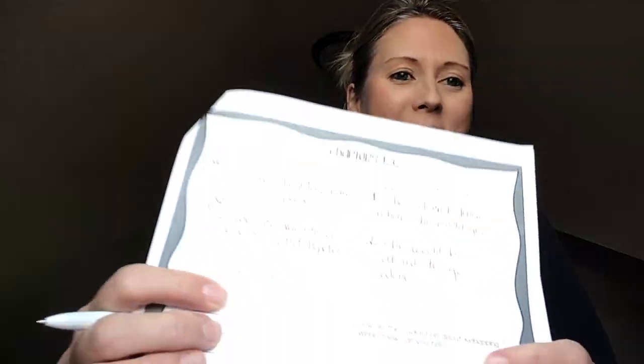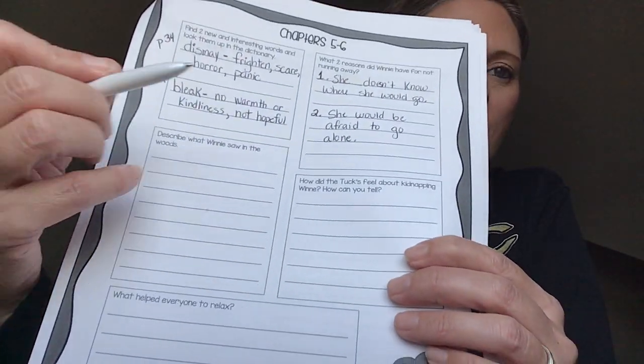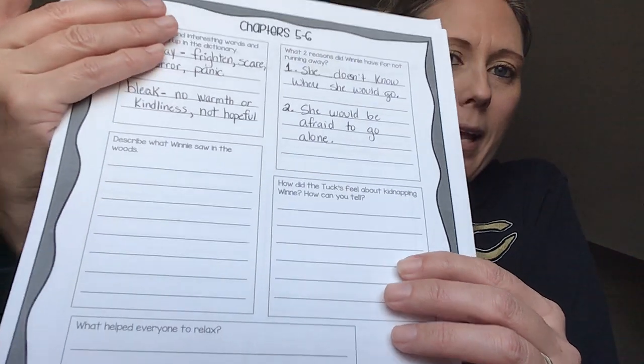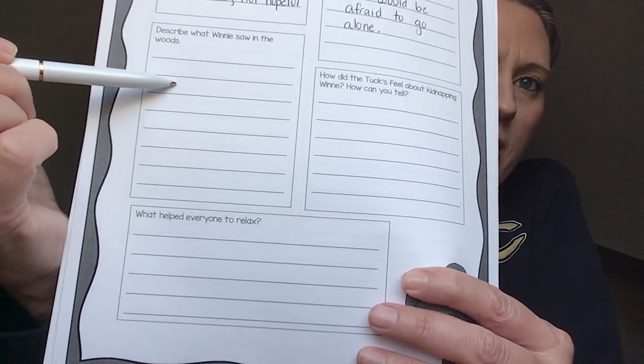Okay. Ooh, lots happened in this chapter. Oh, I just realized I spelled a word wrong. She doesn't know where she would go. Caught my mistake. Okay, so here we are. We finished up this box. We're going to come back and do vocab last. Let's go right here to this box.